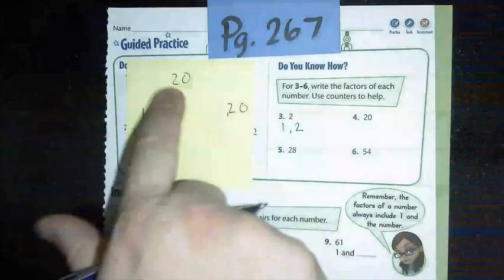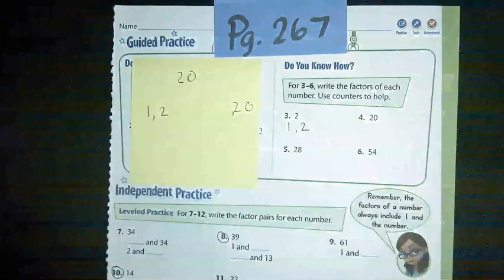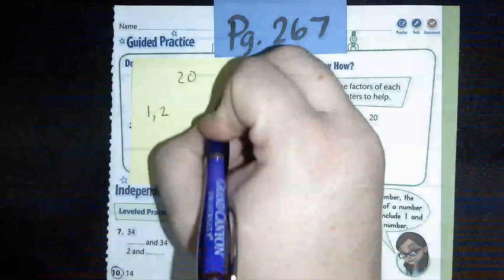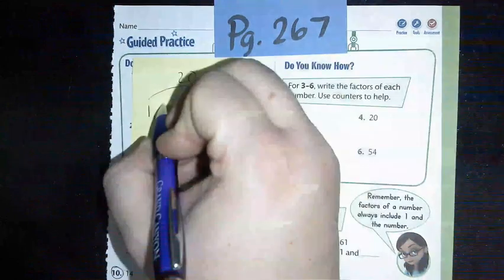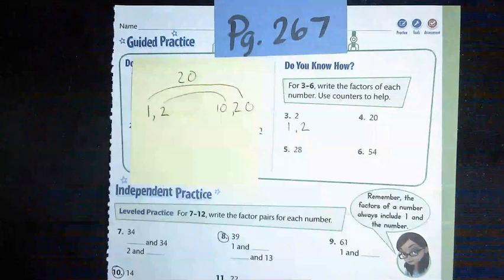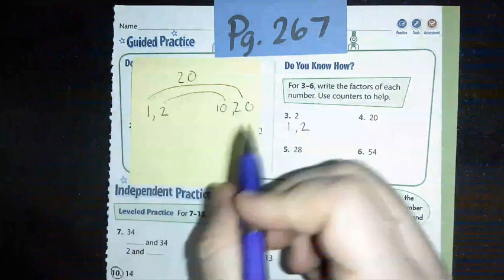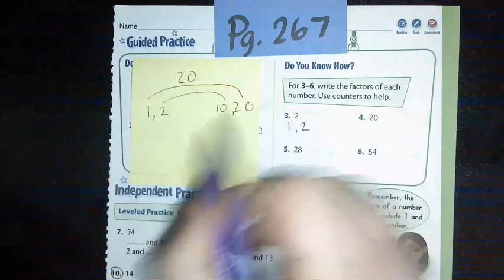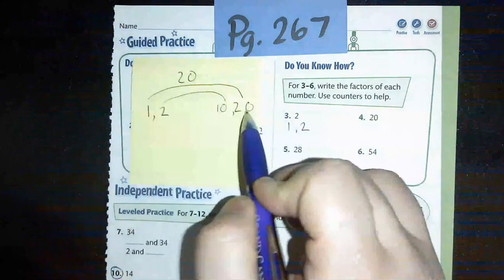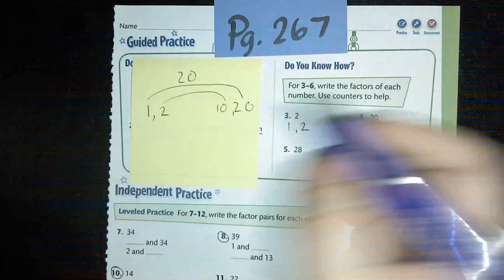It's an even number, so I already know that 2 will work. Well, 2 times what will get me to 20? 2 times 10. I hope that you're answering as I ask these questions. Again, this is for you to be getting some practice, right? And I'm drawing my rainbow in right now as we go because it really does help as I work on these different types of problems, okay? So 1 times 20, 2 times 10. All right. Well, let's see what's next.